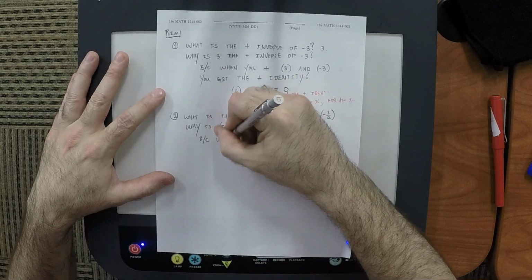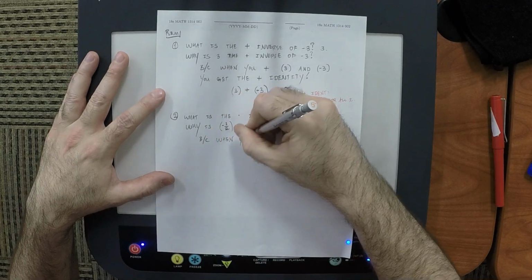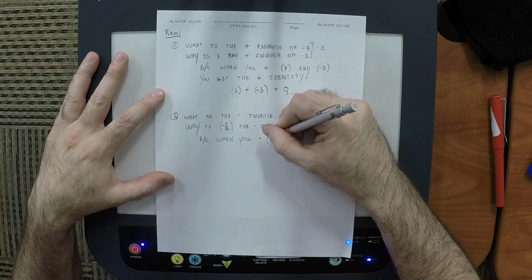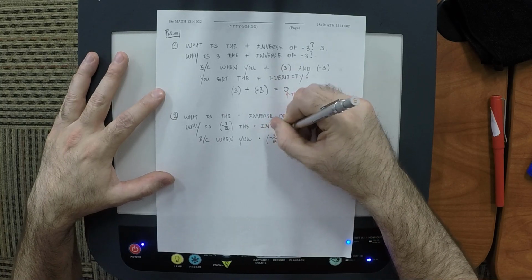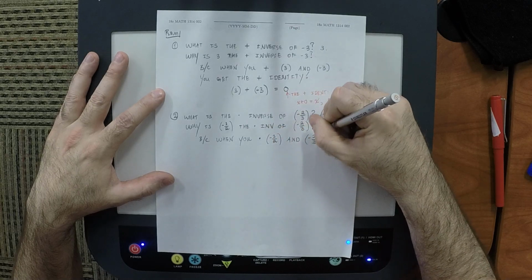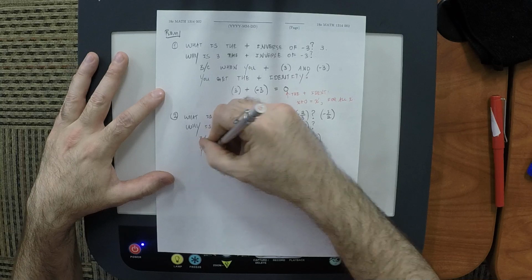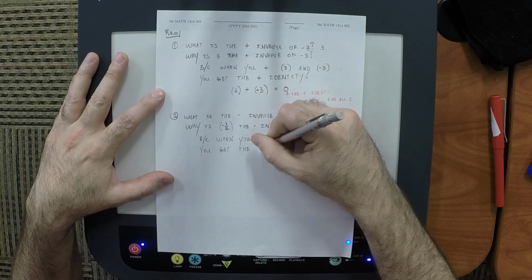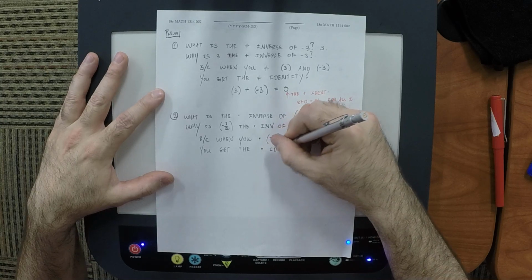Because when you multiply -3/2 and -2/3, you get the multiplicative identity.